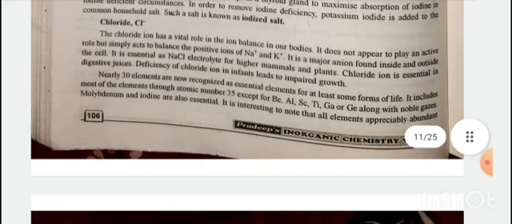Chloride ion. The chloride ion has a vital role in the ion balance in our bodies. It does not appear to play an active role but simply acts to balance the positive ions of Na+ and K+. It is a major anion found inside and outside the cell. It is essentially an NaCl electrolyte for higher mammals and plants. Chloride ion is essential in digestive juices. Deficiency of chloride ion in infants leads to impaired growth.